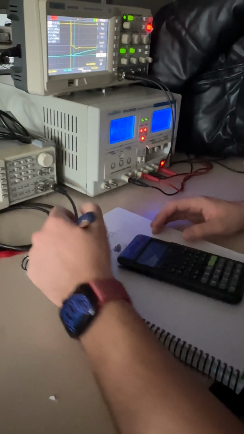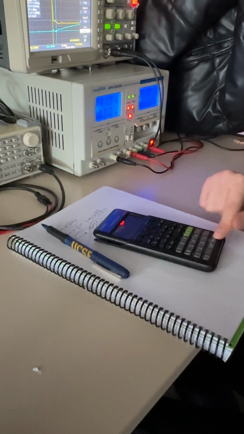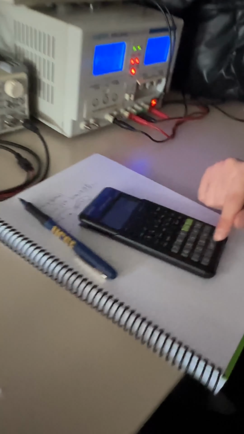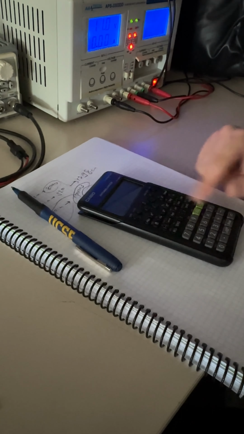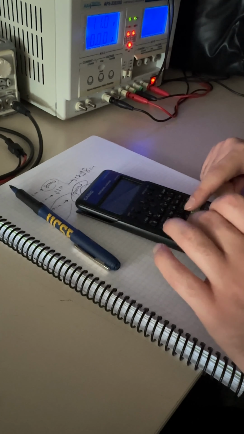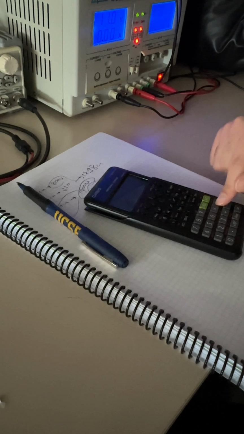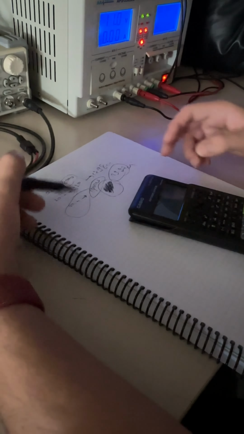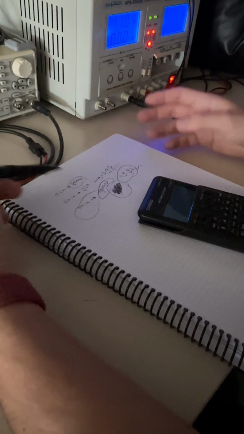1000 nanoseconds minus 800 is 200 nanoseconds times 10 to the minus 9 is equal to this number. And I will multiply this number by the speed of light, 299,792,458, which gives 59.95 centimeters, divided by 2. It's 29.97 centimeters. Well, it should have been 40, but we are off by 10 centimeters. But yeah, I think that's normal or as expected.